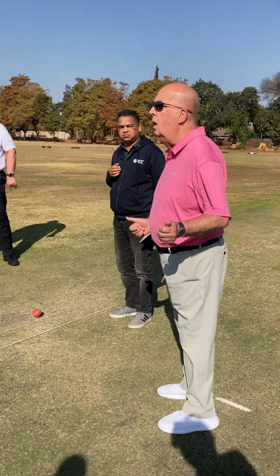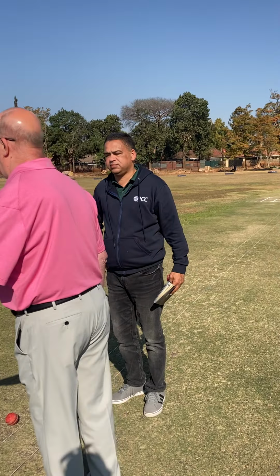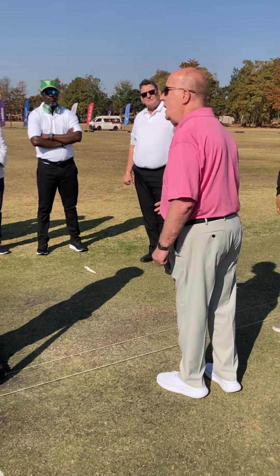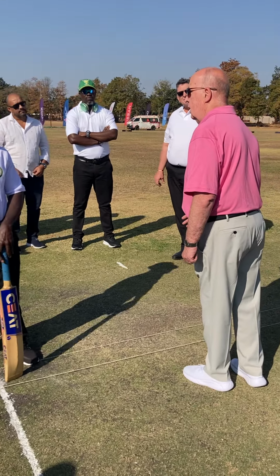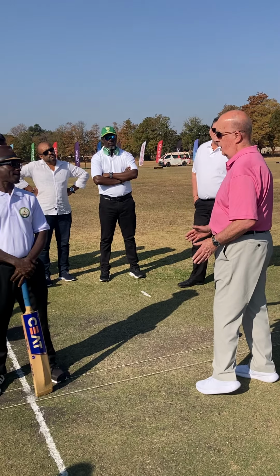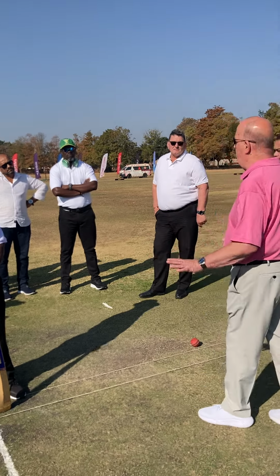And the point that Shaun is making before, just something to remember: he's a right-handed batsman. If he plays left-handed, he doesn't become a left-handed batsman. He is still a right-handed batsman playing a left-hand shot. So all the rules for the right-hand batsman apply, outside leg. Remember, he doesn't change into a left-hand batsman.